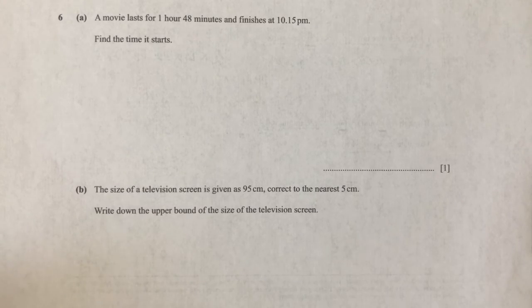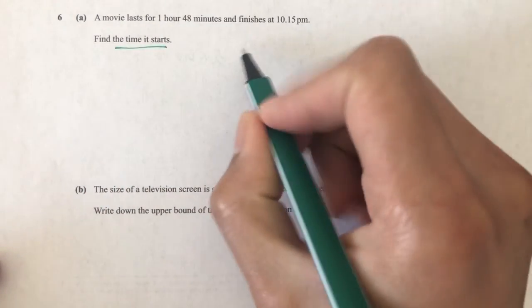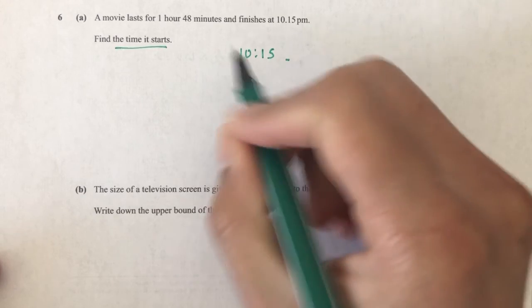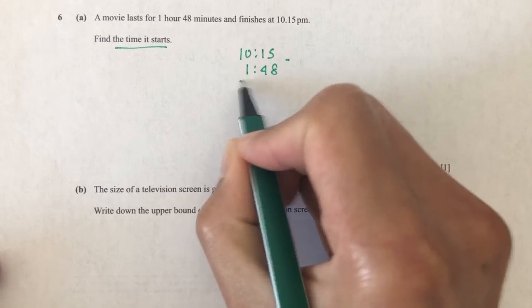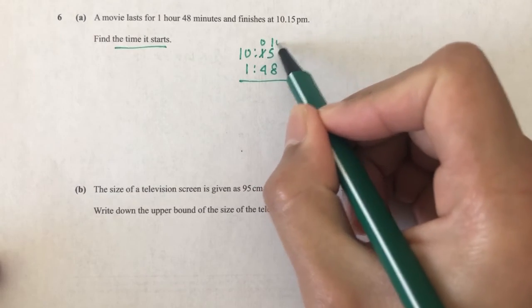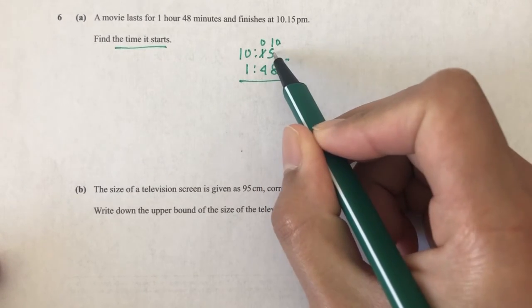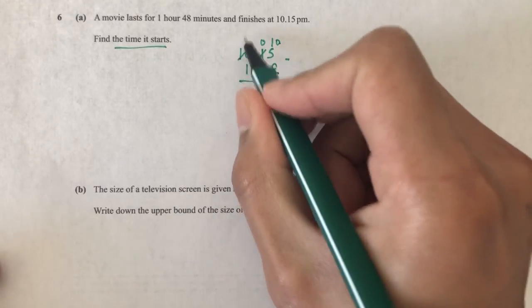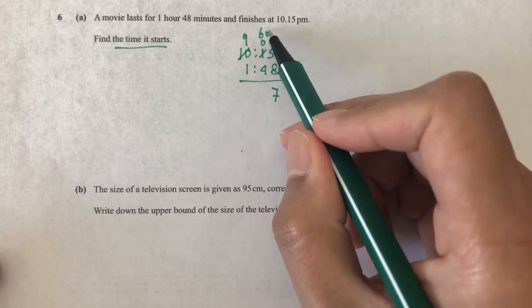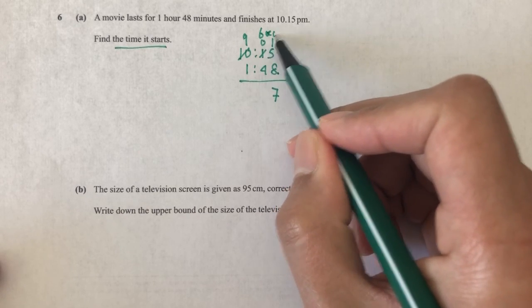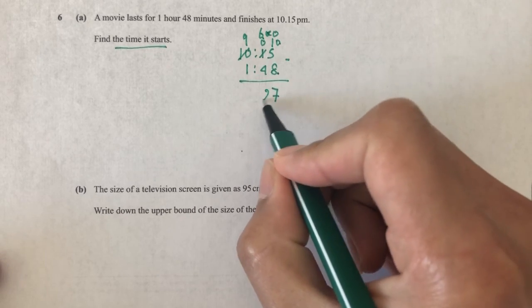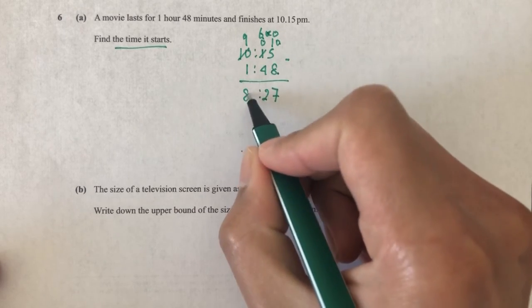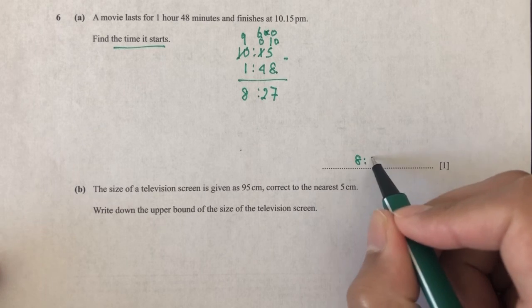Question number 6. A movie lasts for 1 hour and 48 minutes and finishes at 10:15 p.m. Find the time it starts. So we have to take 10:15 p.m. minus 1 hour and 48 minutes. So 10 minus 8 is 2, 2 plus 5 is 7. We cut from the 9, and we get 60 minutes. So 6 minus 4 is 2, and then 9 minus 1 is 8. So the time it begins will be 8:27 p.m.